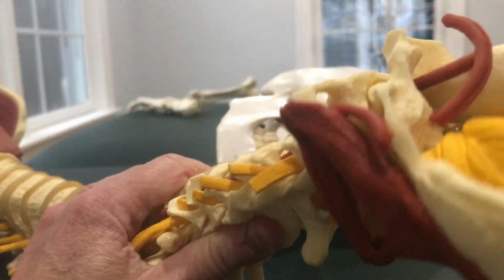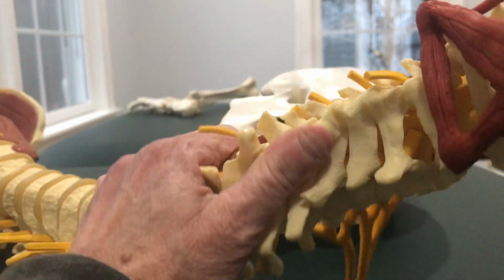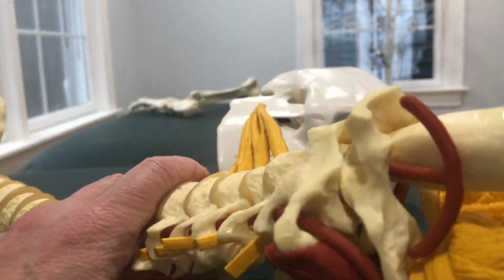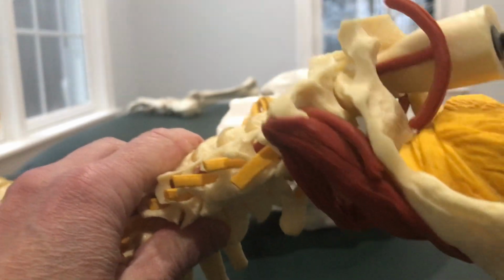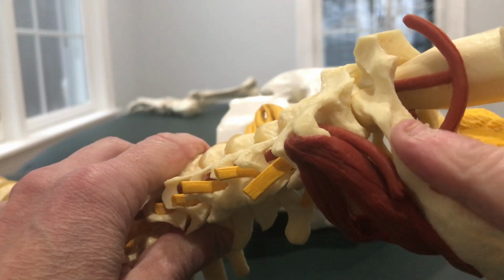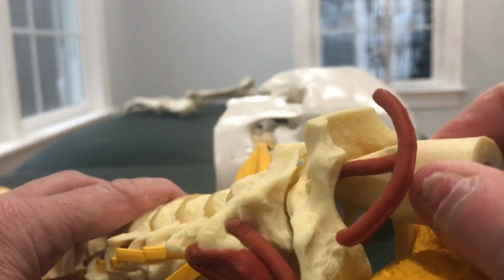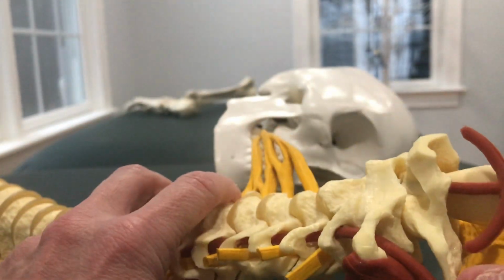So now you see it articulated. Okay, so here is the occipital bone I'm pointing to right here. Okay, here's a representation of the brain stem.